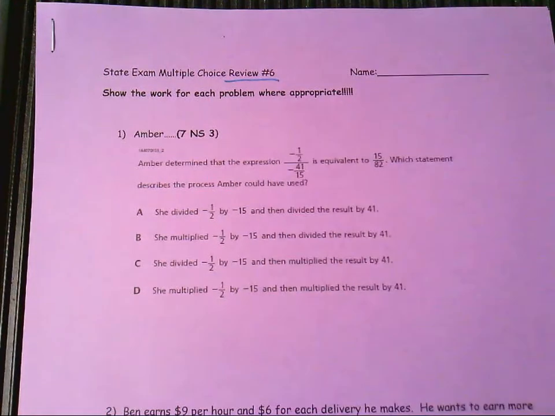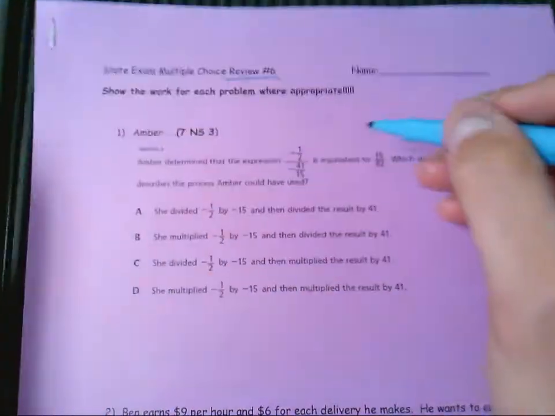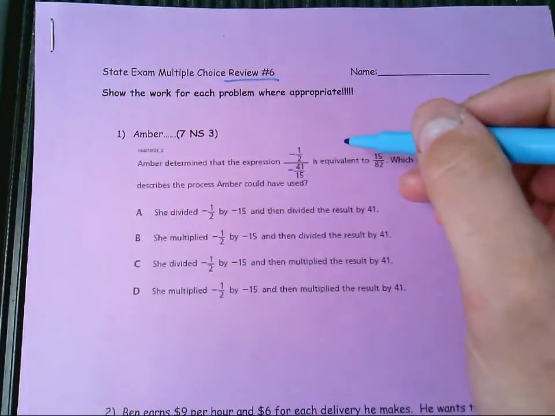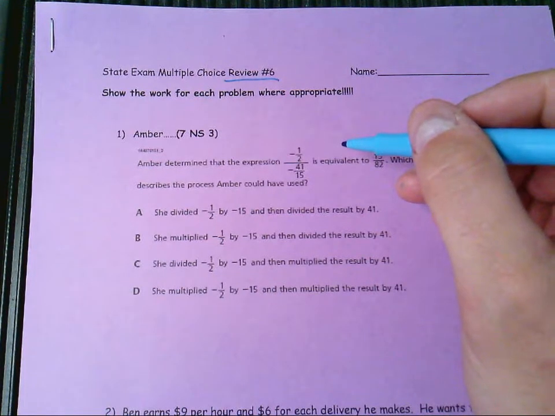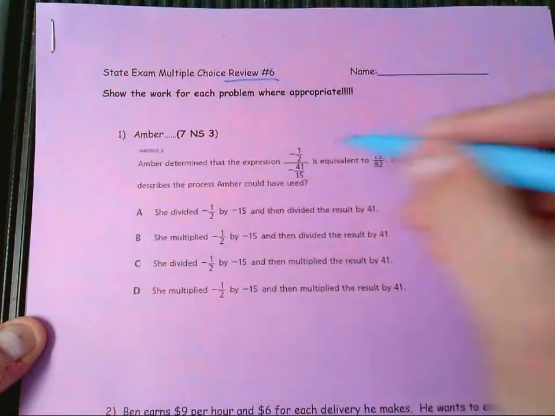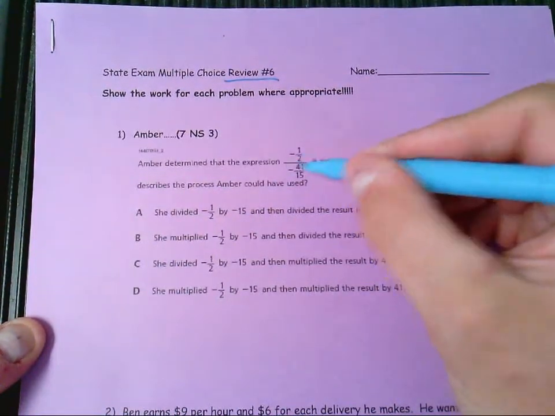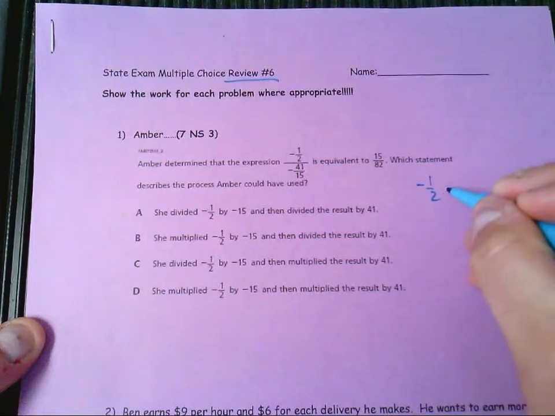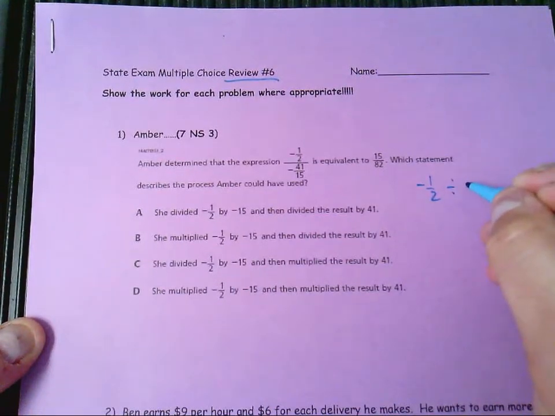All right, number 1. This is a very, very difficult problem because they're not asking you to actually do the operations. They're asking you what you are going to do first. So sometimes that's very, very difficult to explain. First thing I would do is, if you consider that this operation is division, so this is really negative 1/2 divided by negative 41 over 15.